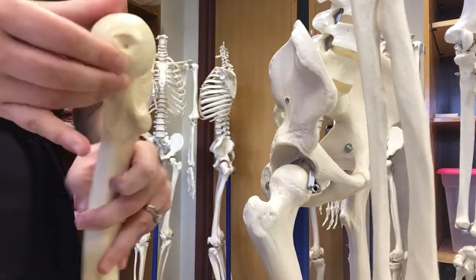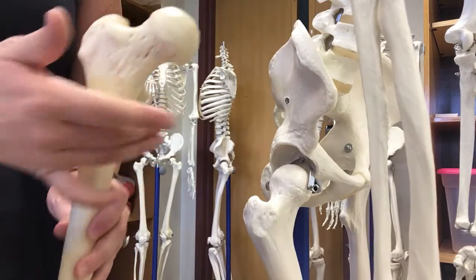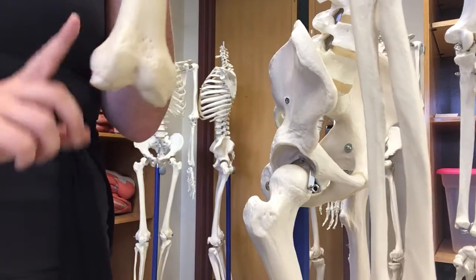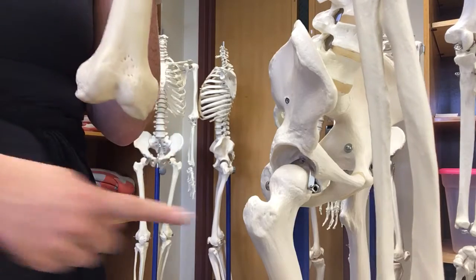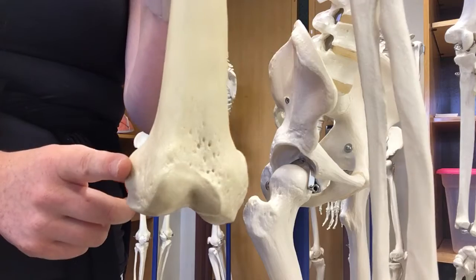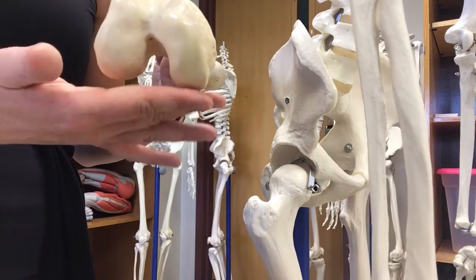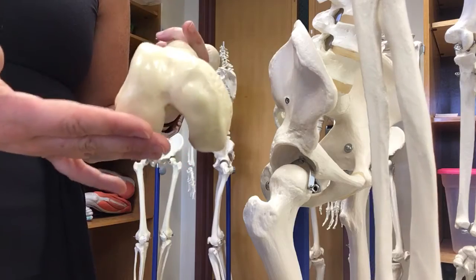So head, Fovea Capitis, neck, greater trochanter, lesser trochanter. And then as you come down, we're going to see epicondyles. So this has got to be the medial because it's facing the midline. This is the lateral epicondyle. And then the condyles, they're pretty big. You can see them here. So they're medial and lateral condyles.